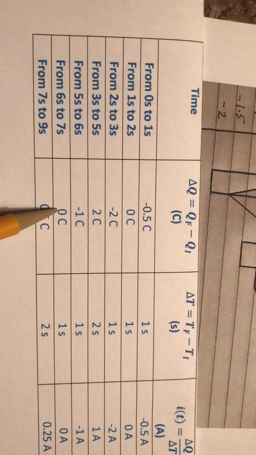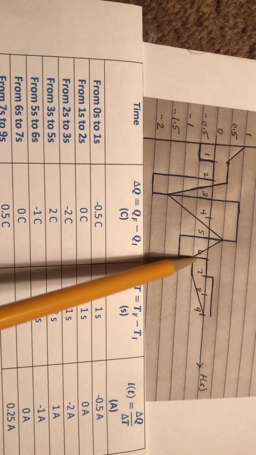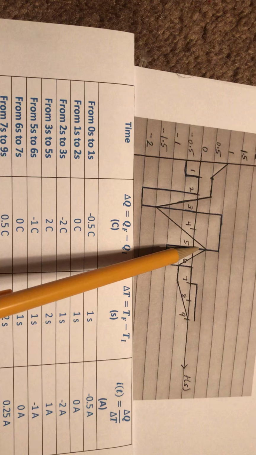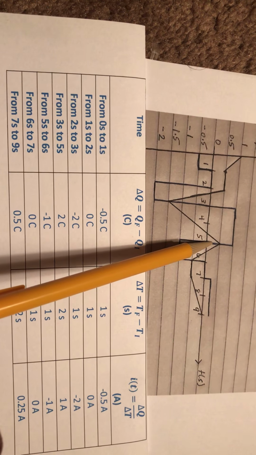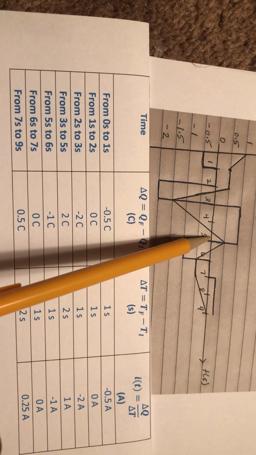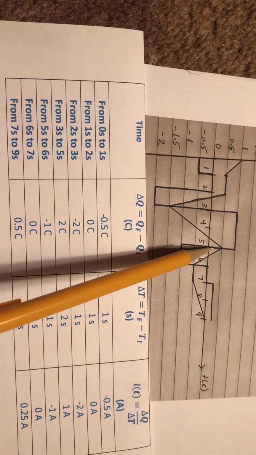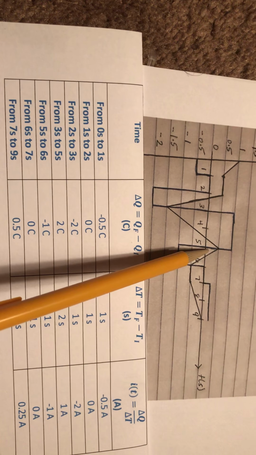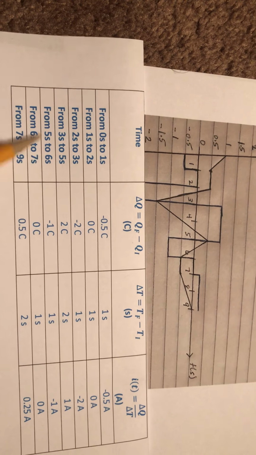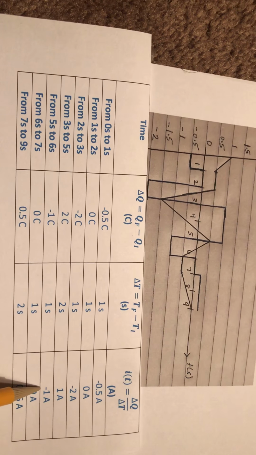So plugging it into the equation, negative 0.5, which is the final charge, minus the initial charge, which is positive 0.5. No, that's right. That's why it gives us negative 1. And 6 minus 5 is 1. Plug it into here, and we still have negative 1.